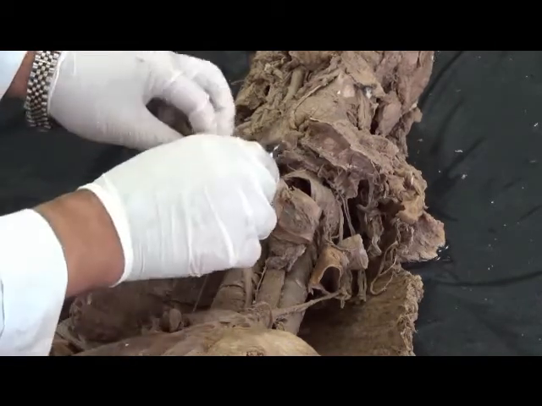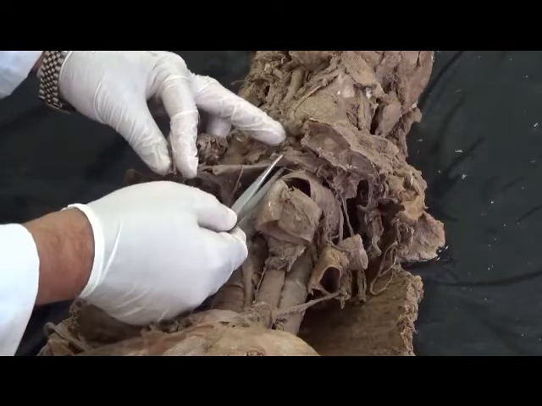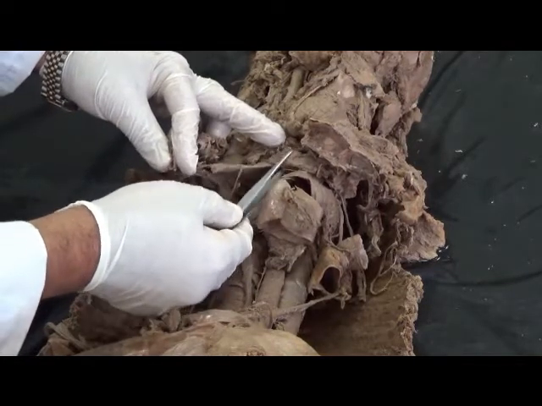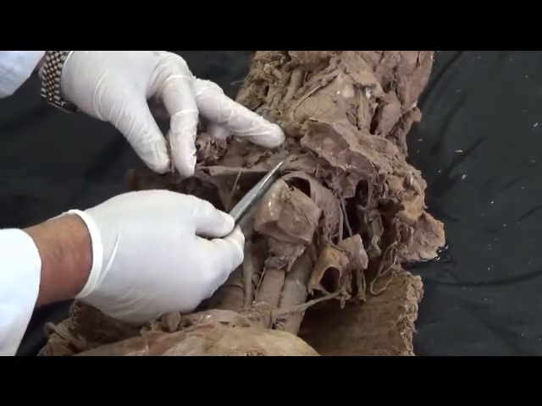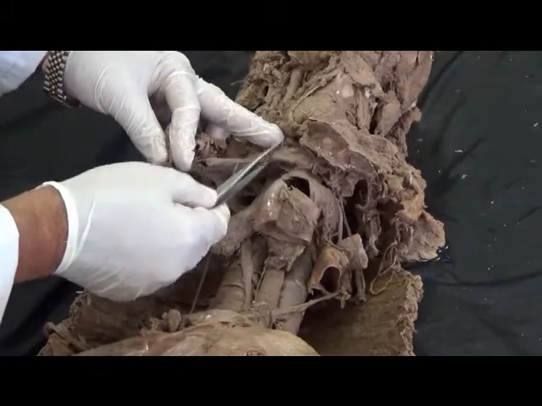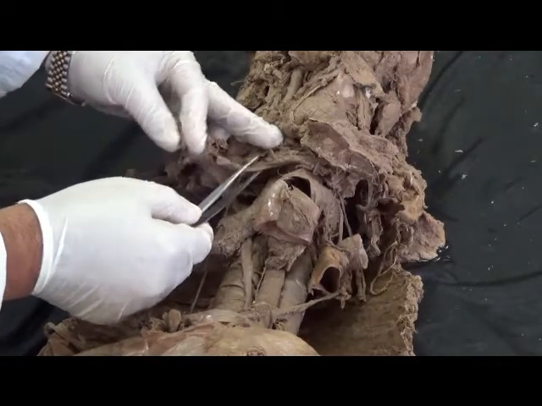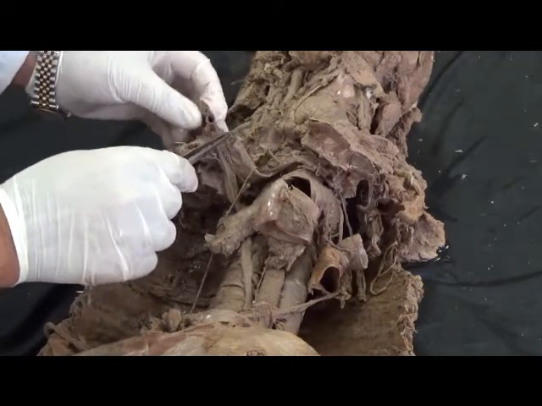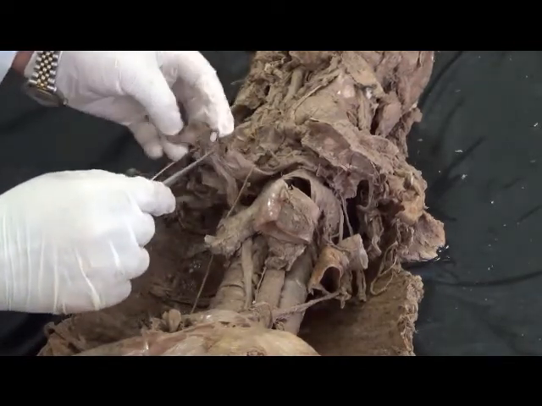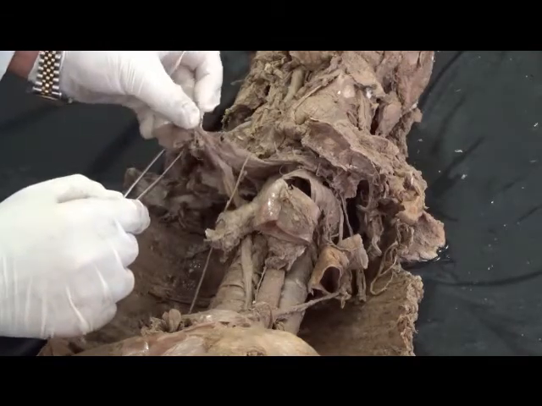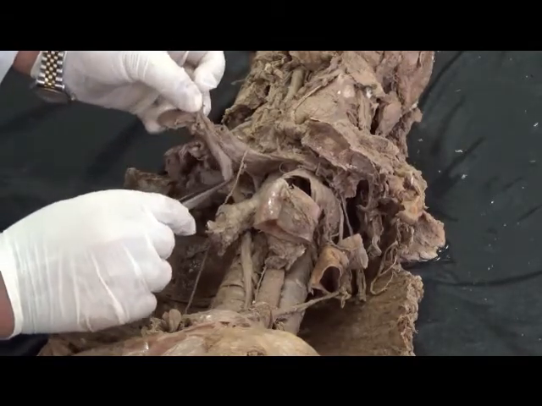In front of the trachea I find a huge vein. This is the left brachiocephalic vein crossing in front of the trachea obliquely to join the right brachiocephalic vein to form the superior vena cava. And this is the azygos vein.